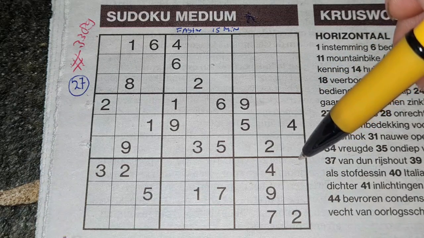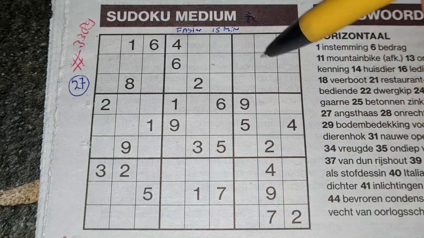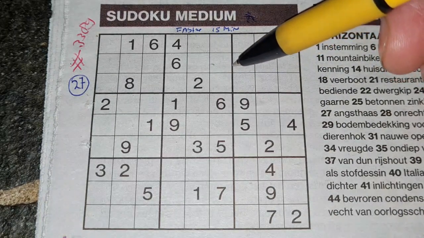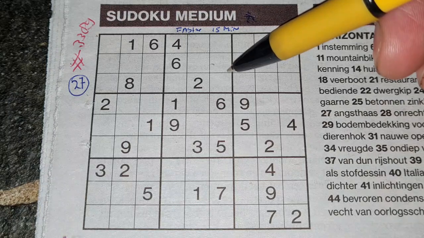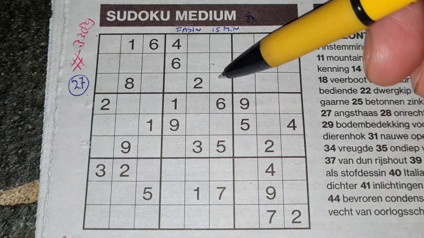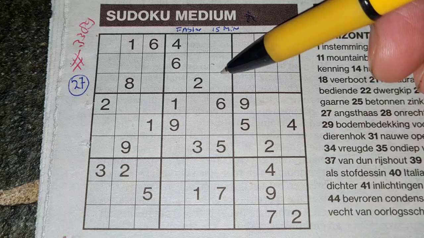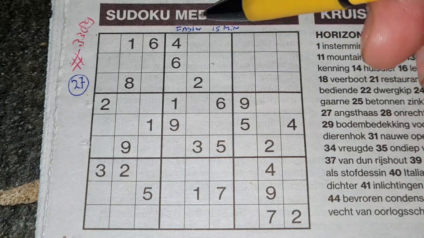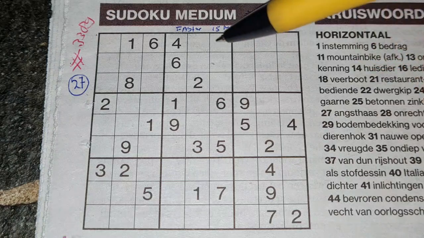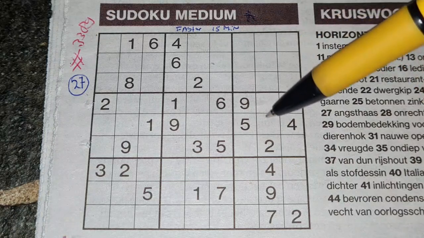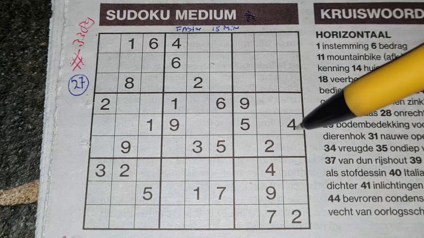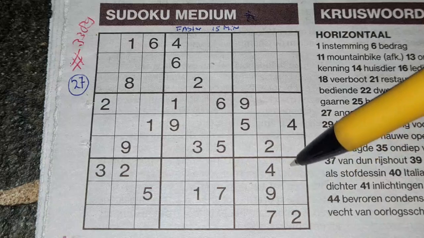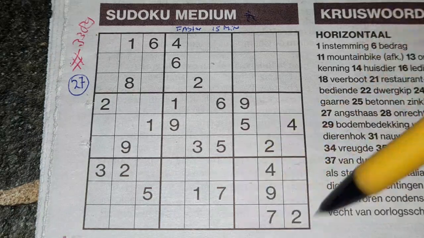Let me see. I scan the puzzle. How about the number... Well, 1, 2, 3, 4, 5. 5 missing numbers in this big square.